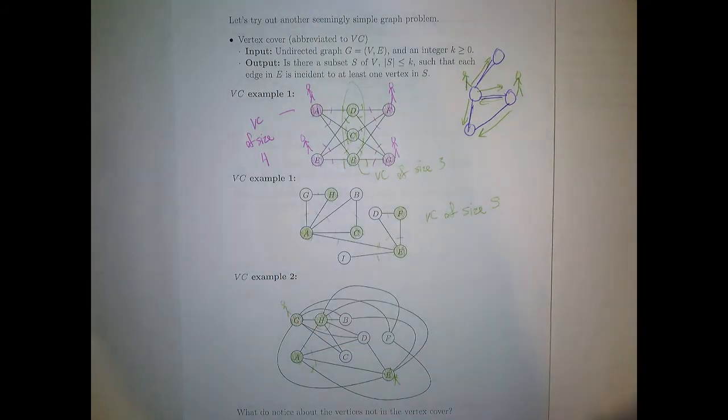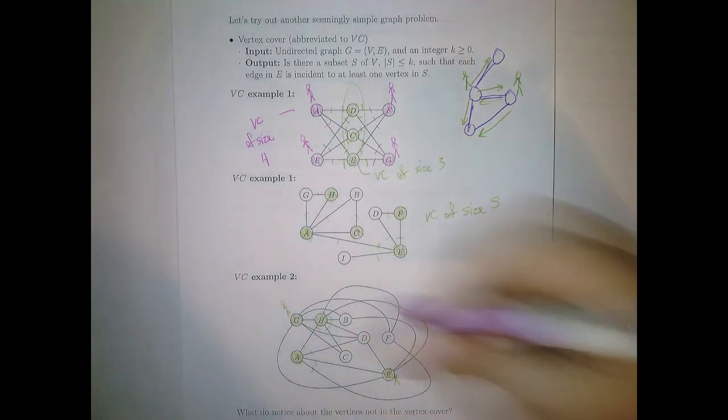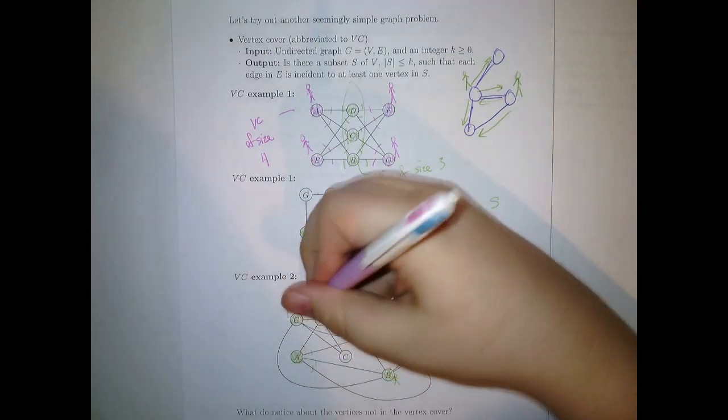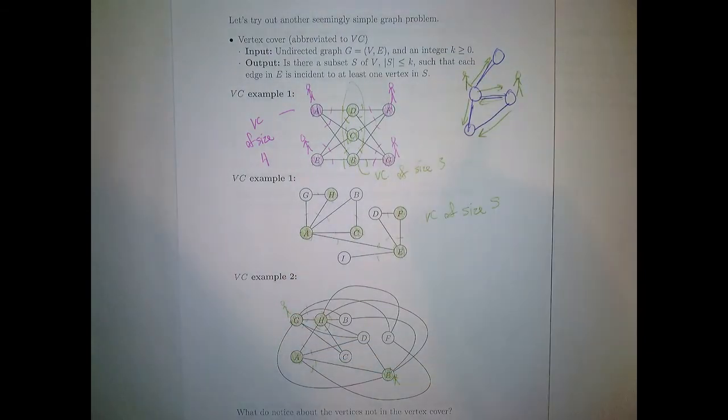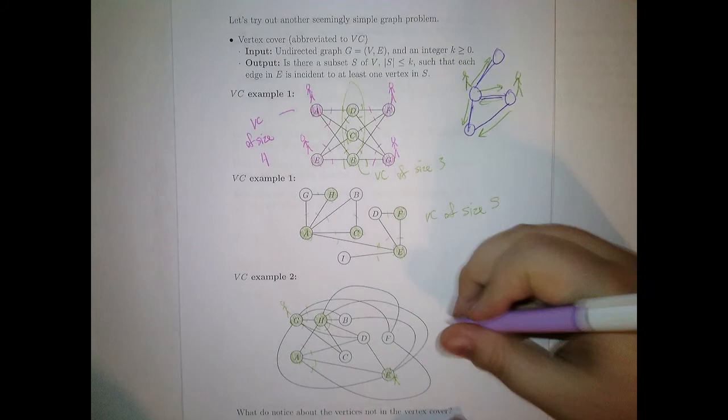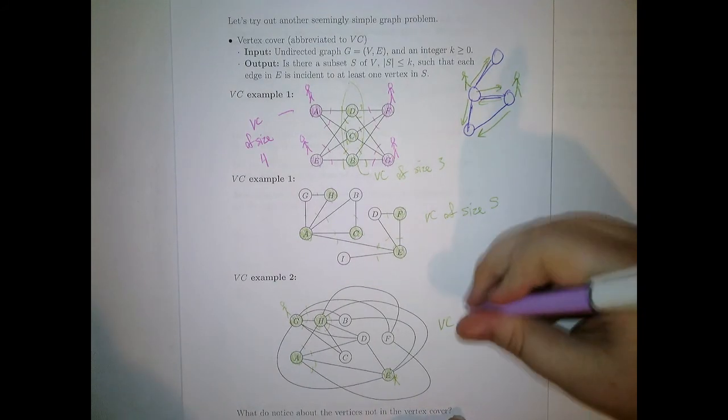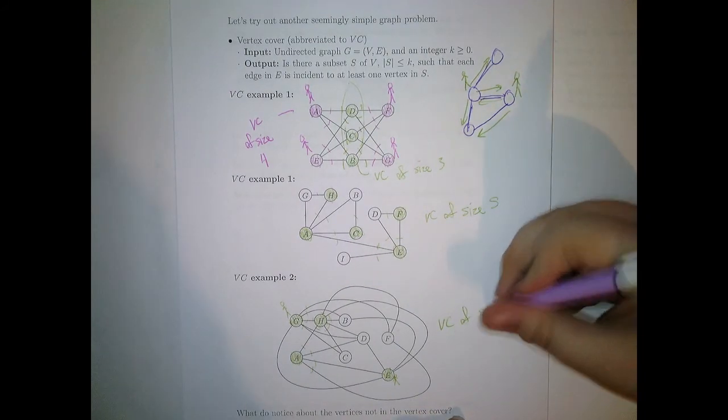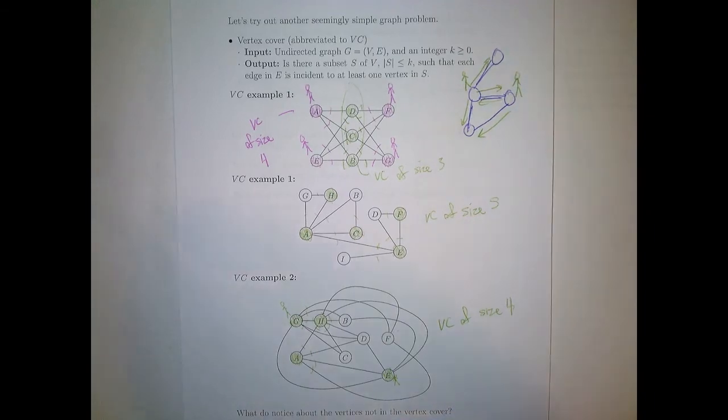Let me see, do we need any more guards? Let's see, we can stare at it and see how many edges are kind of marked. And I think actually at this point there's no more edges which remain unguarded. Of course, feel free to check that. But that gives us a vertex cover. If you believe that, it gives us a vertex cover of size 4. I believe those guys cover all the roads.